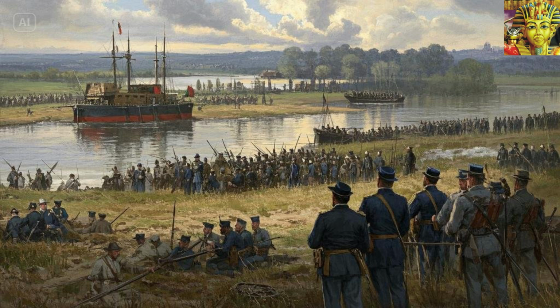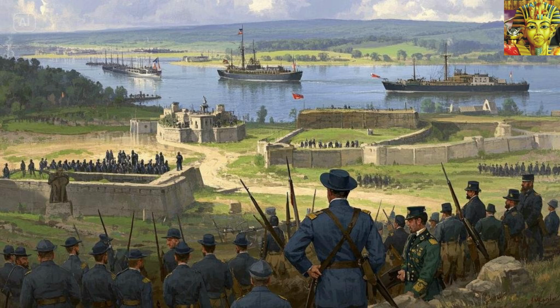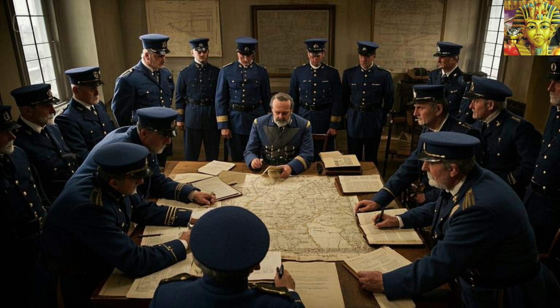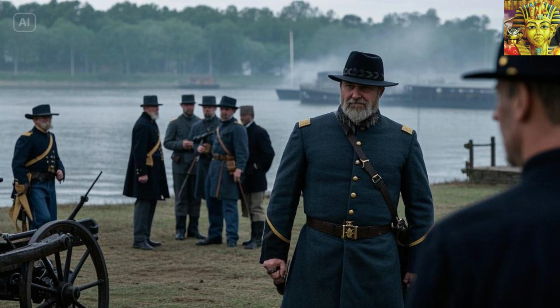Naval blockade. In addition to the land siege, the Union Navy maintained a blockade on the Mississippi River, preventing any supplies or reinforcements from reaching Vicksburg by water. Admiral Porter's gunboats patrolled the river, shelling Confederate positions and ensuring that no boats could slip through to the city.